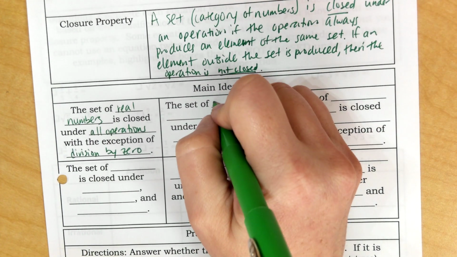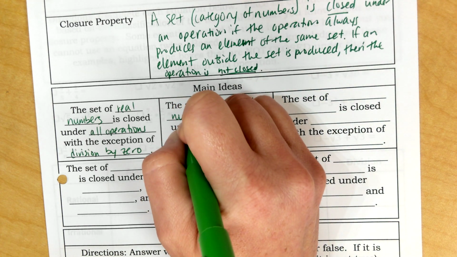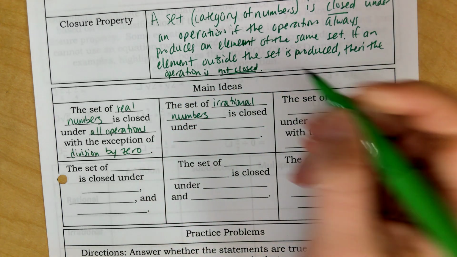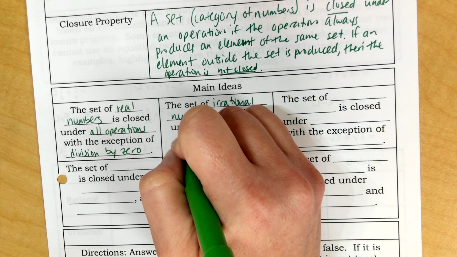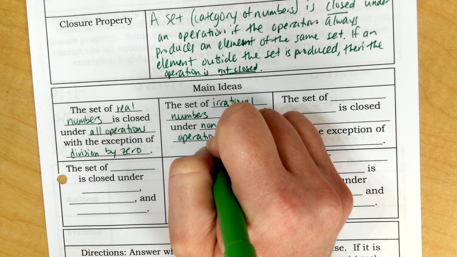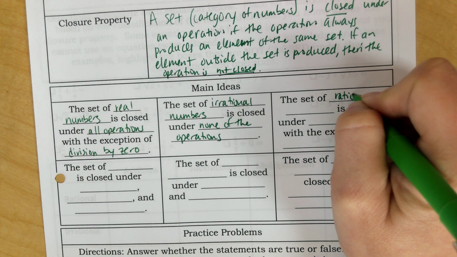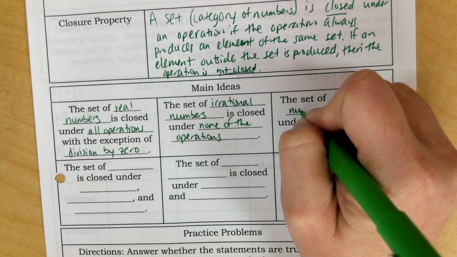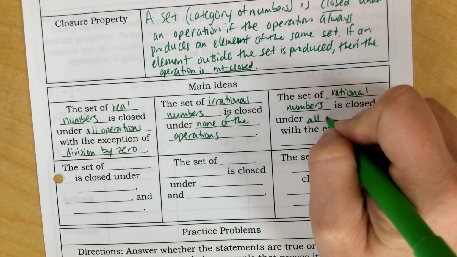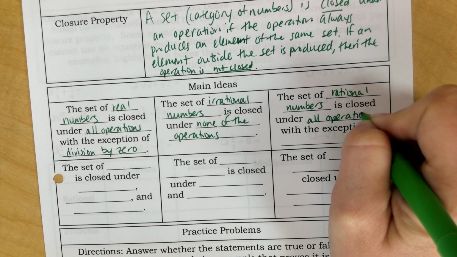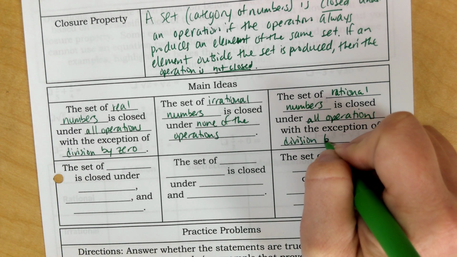Then the set of irrational numbers is closed under none of the operations. The set of rational numbers is closed under all operations, again with the exception of division by 0.